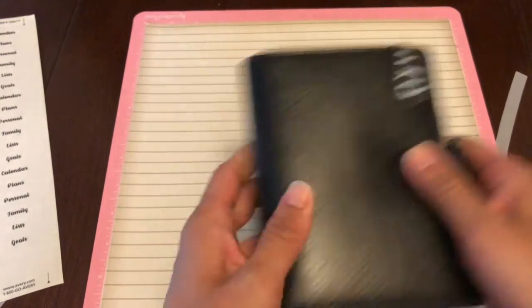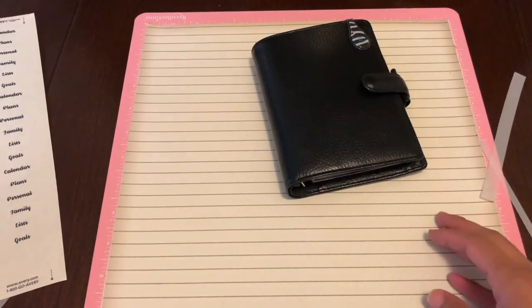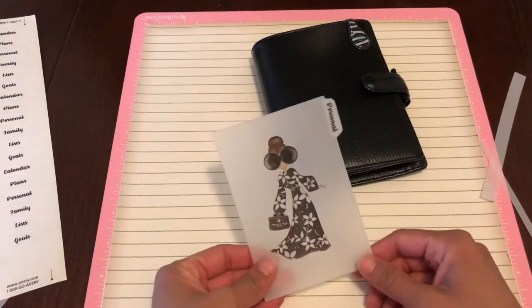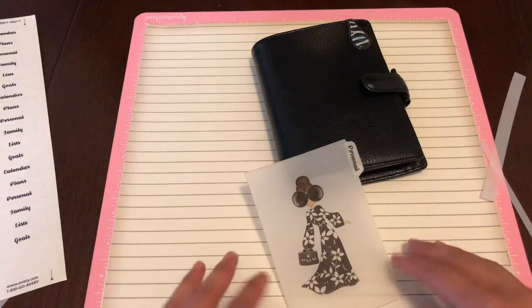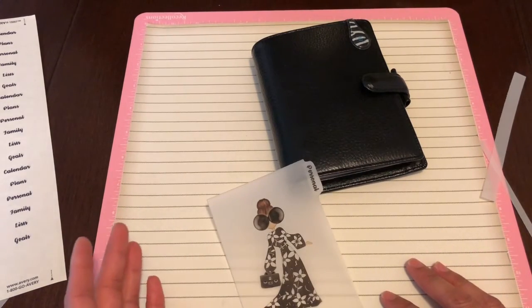So I hope this video was helpful, and I hope that you were able to learn how to make your own divider. You can make your own dividers for any size planner if you just follow the same steps that I did.